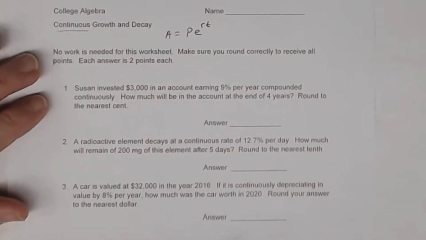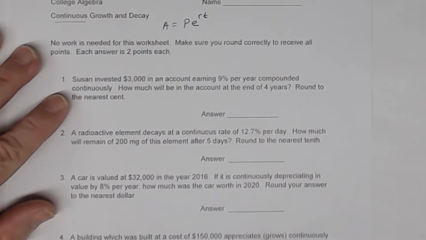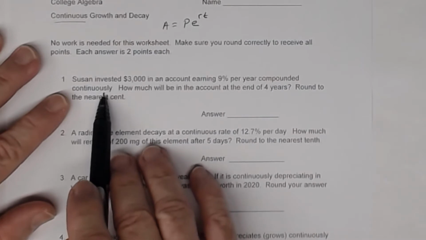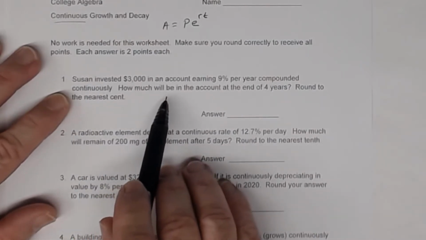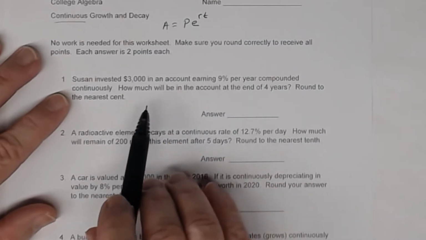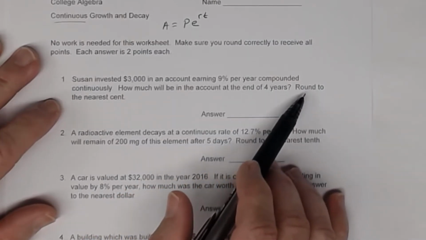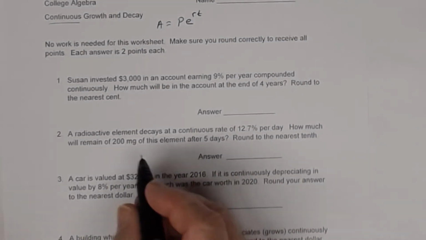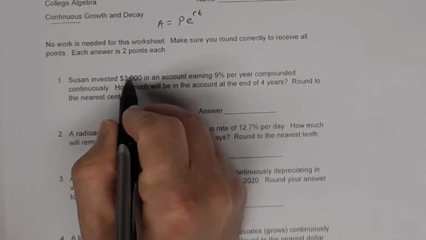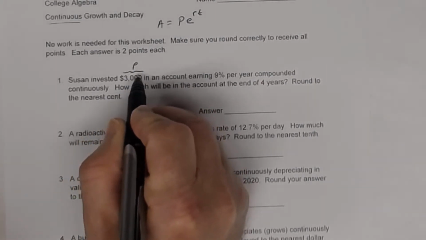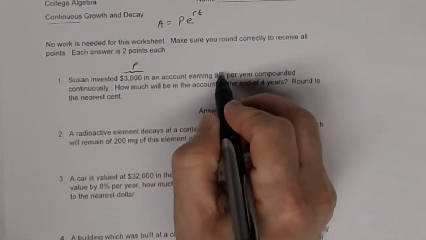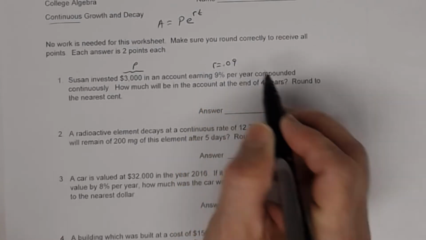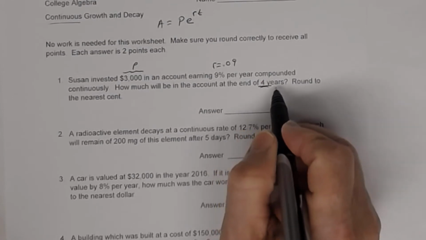So if you look at number one, you have Susan invested $3,000 in an account earning 9% per year compounded continuously. So there's that word continuous. How much will be in the account at the end of 4 years? And make sure you round correctly, in this case, to the nearest cent. So in terms of the setup, this $3,000 here will be P, the original amount, or in this case, the principal. And then the rate would be 9%, but you're going to write this as a decimal, so 0.09. And then the 4 here would be the time.